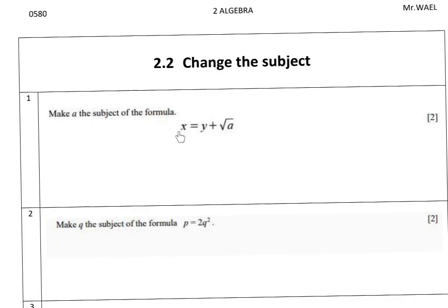Number 1, x equals y plus square root a. Make a the subject of the formula. So I need a on one side. So I need to remove the square root and y from that side, because I need a on one side.